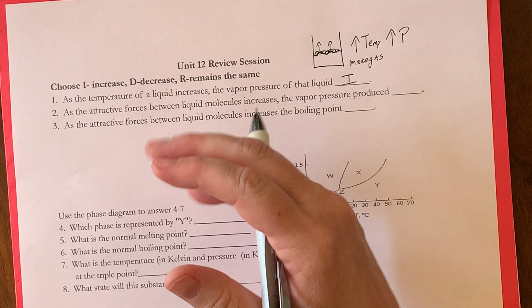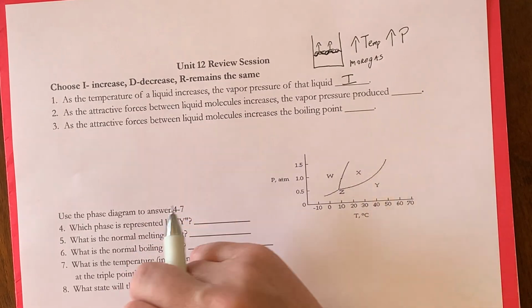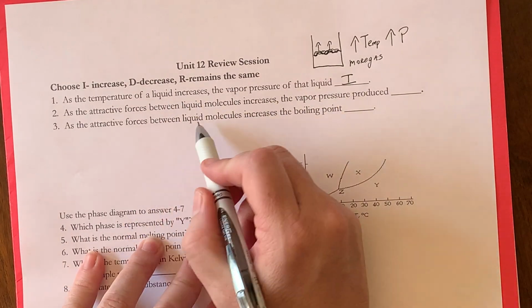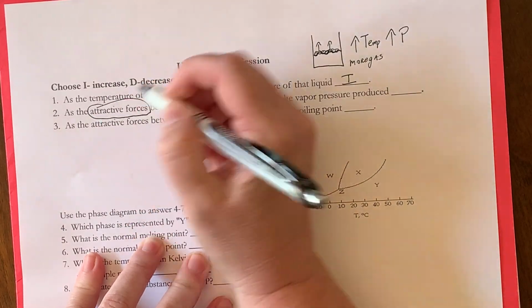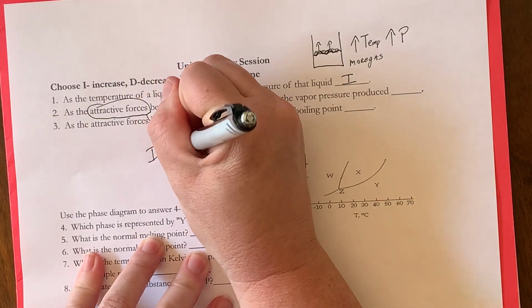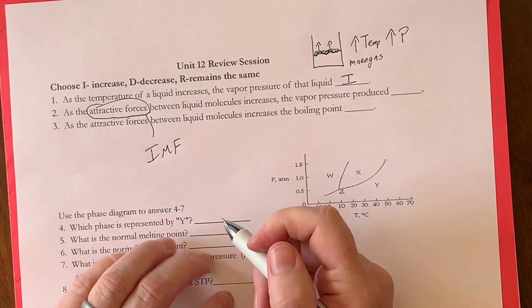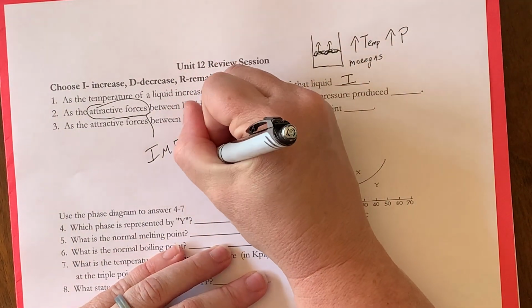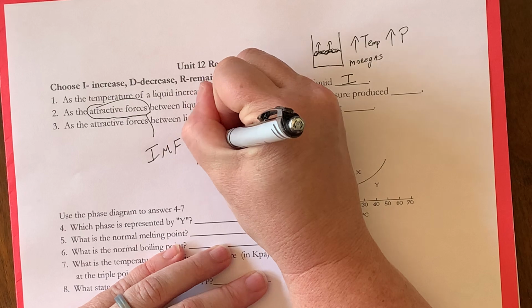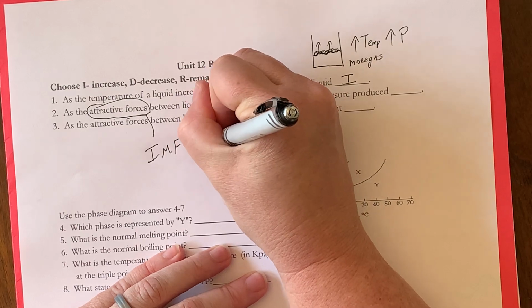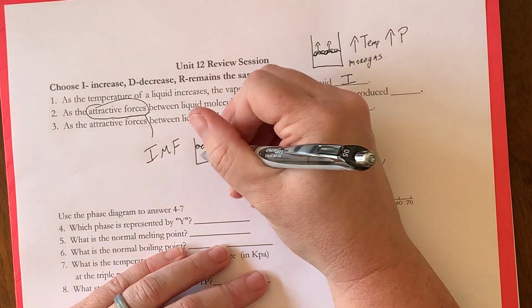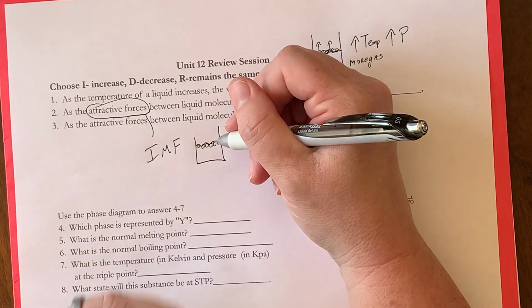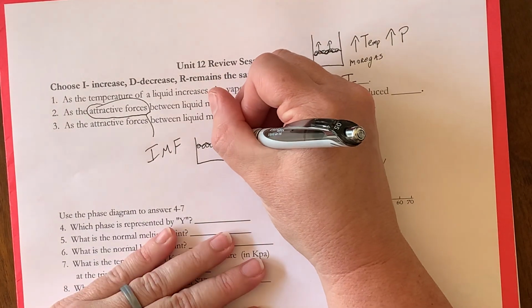Another thing we like to link with vapor pressure are the attractive forces between the liquid molecules. By attractive forces, we're talking about intermolecular forces. Remember we're talking again about this liquid, and the molecules on the surface. The stronger the forces holding these molecules together, the fewer will actually turn into a gas.